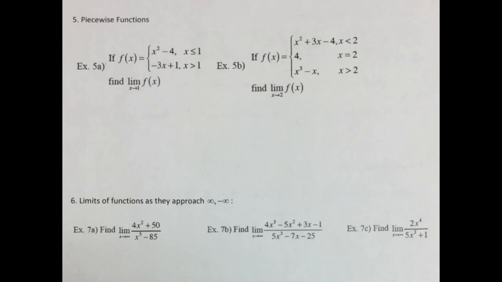Okay, so what if we are given a piecewise function? This is really nice because we're just going to look at what they already gave us. Let's look at 5a. It's asking to find the limit as x approaches 1. Does it say which side? No, it does not, so we have to check from both sides, the left and the right. So when I check from the left side, which function am I looking at? I'm only looking at the x squared minus 4 because that's to the left of 1. And when I plug in 1, I get -3.